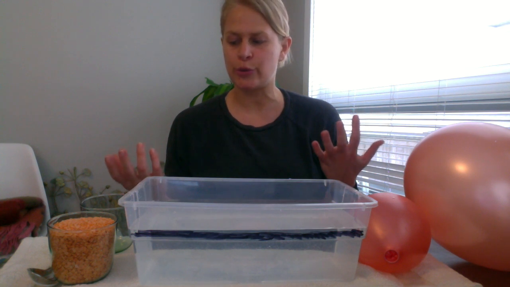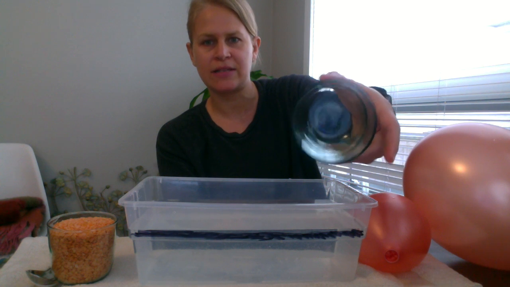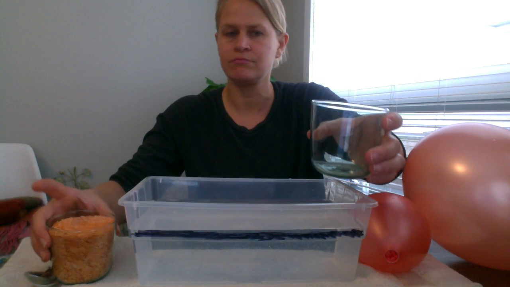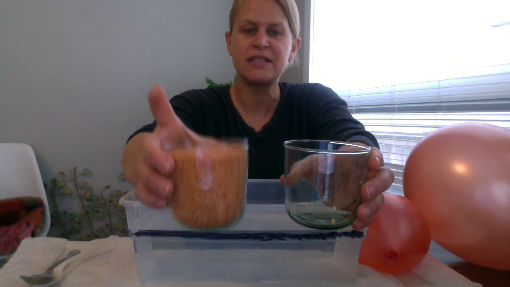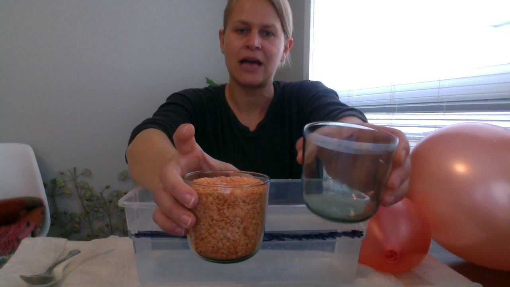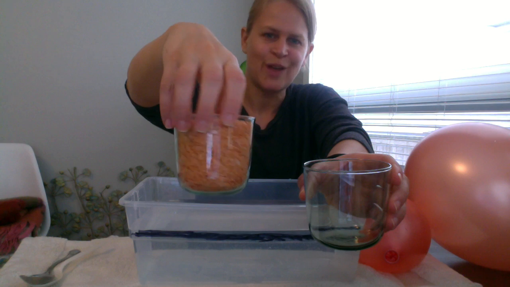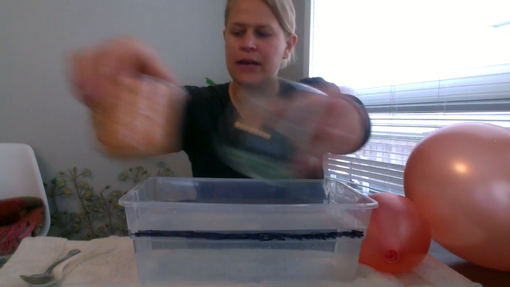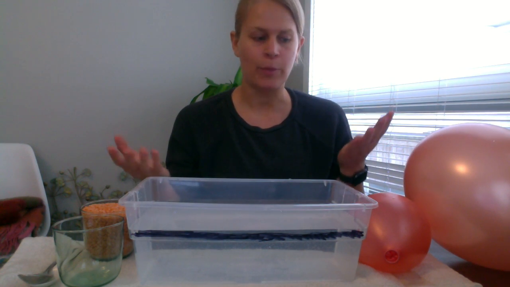So I have two ways to show you density. So this is a cup. And what is inside this cup? Air. Not too much. This cup is filled with beans. It is full of stuff. So it is more dense than this cup because this cup has lots of space for air. Is there a lot of space for air in this cup? Not really. It's really full. There's not a lot of air in there, but there's lots and lots of air in here. So the more air that is inside something will help it to float.